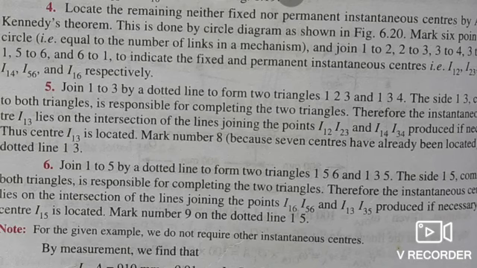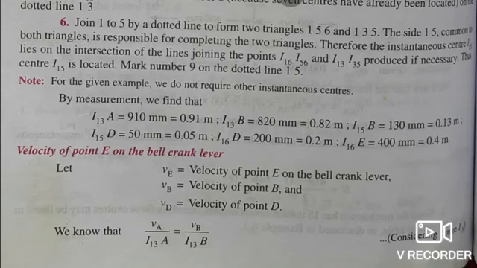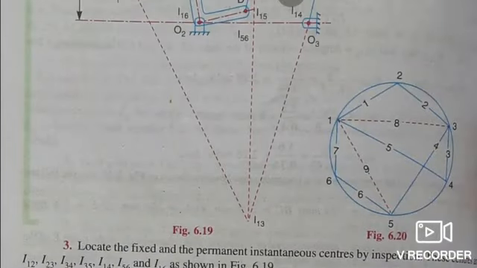Mark number 8, because 7 centers have already been located on the dotted line. Here in point 6, join line 1 to 5 by a dotted line to form two triangles, 156 and 135. The side 15, common to both triangles, is responsible for completing the two triangles. Therefore, instantaneous center I15 lies on the intersection of the line joining points I16, I56 and I13, I35, produced if necessary. Thus, center I15 is located, marked number 9 on the dotted line. This is I15.